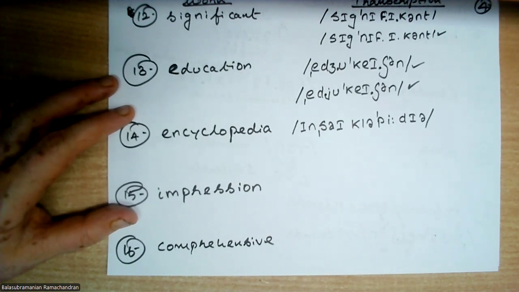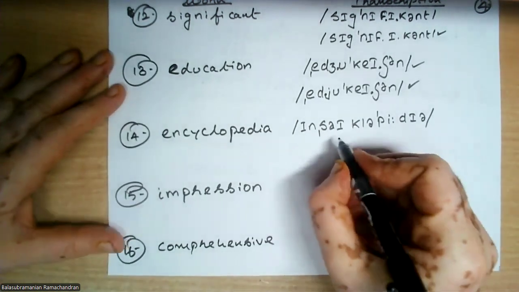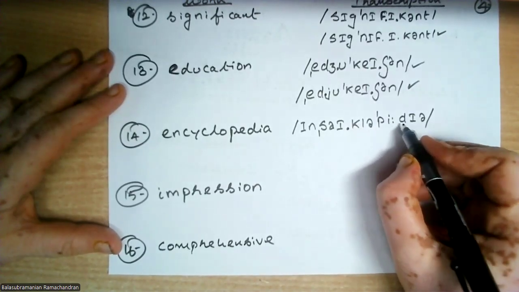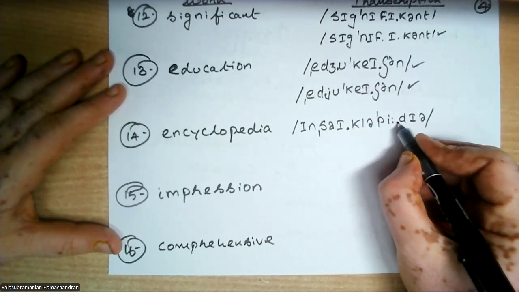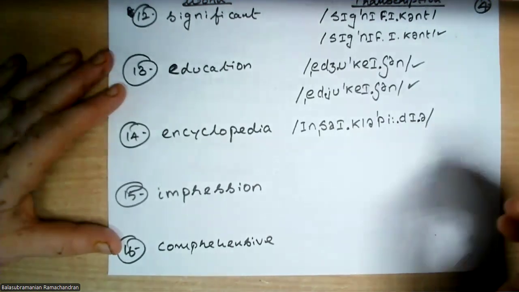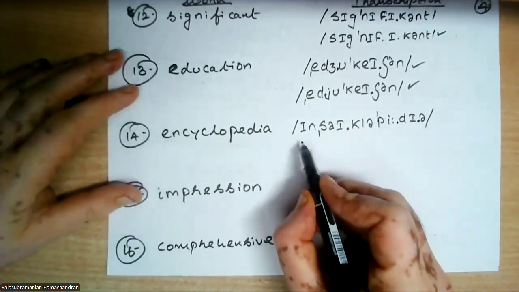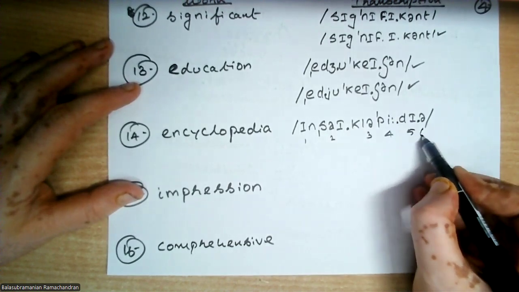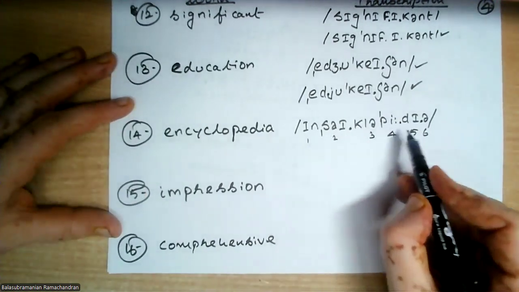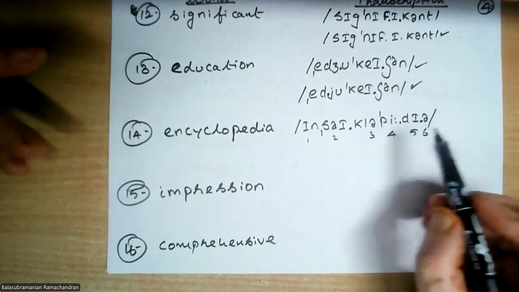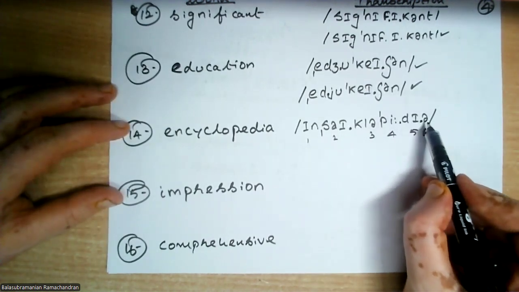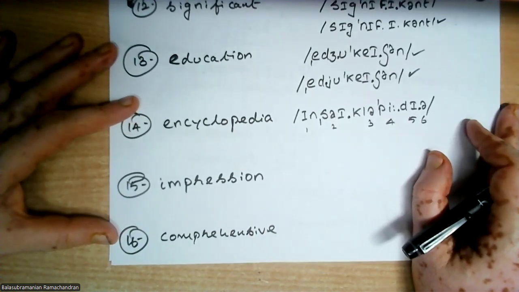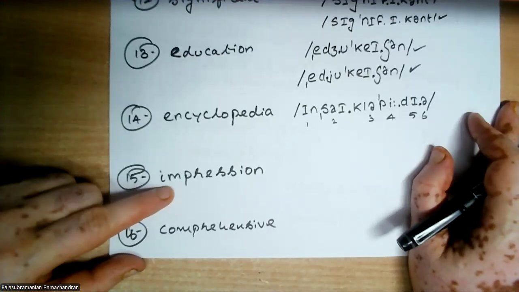Encyclopedia. All right, people. So let me give you the syllable division for this. So how many syllables here? 1, 2, 3, 4, 5, 6 syllables. Encyclopedia. You may mistake this to be a diphthong, but well, it is not. Okay, shall we go on to word number 15?